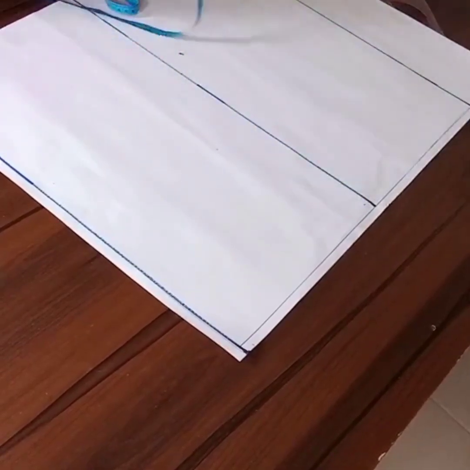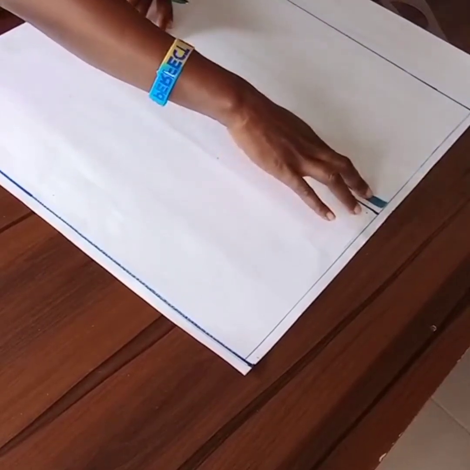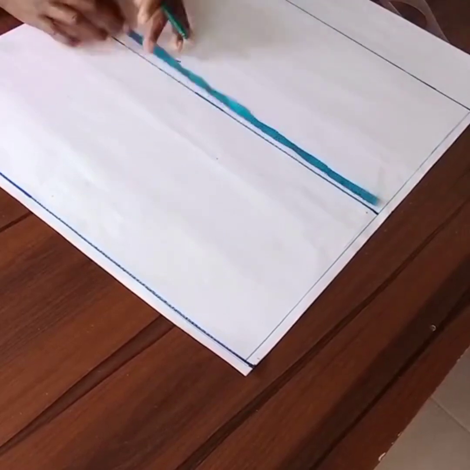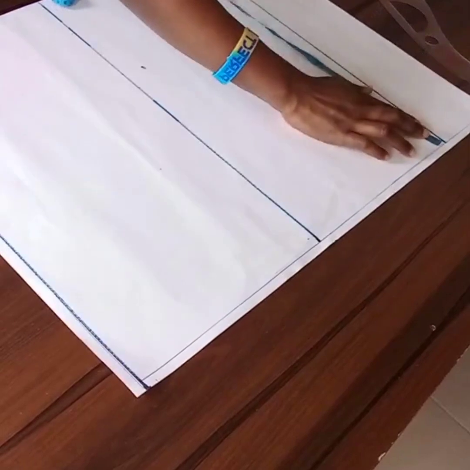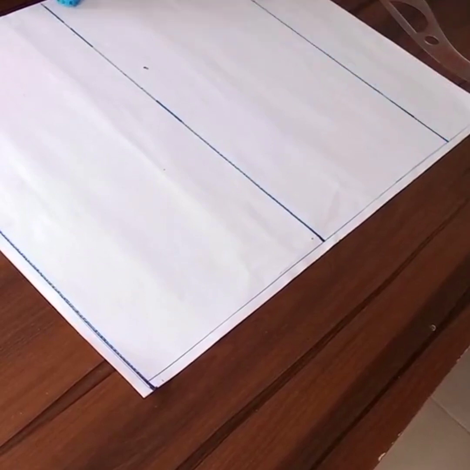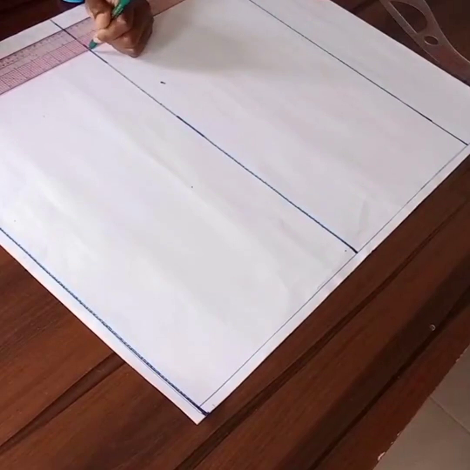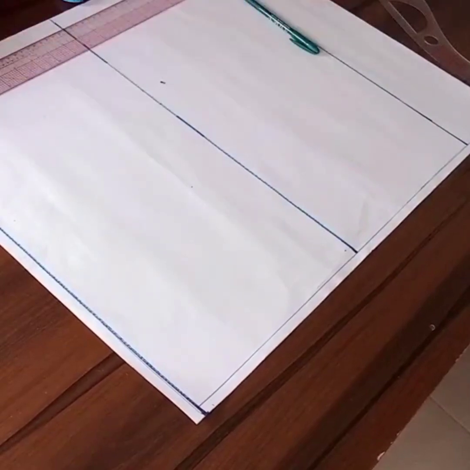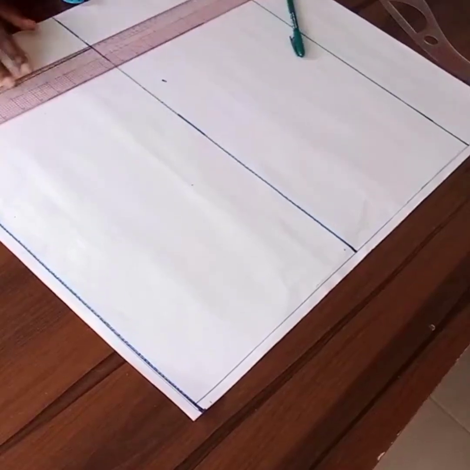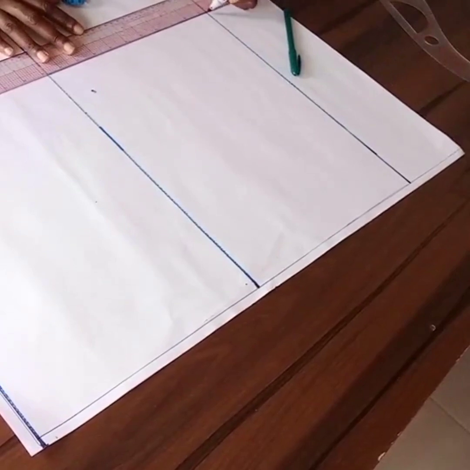My shoulder to my back length is 15 inches. So I will do it for the back also, and I will draw it as a straight line.